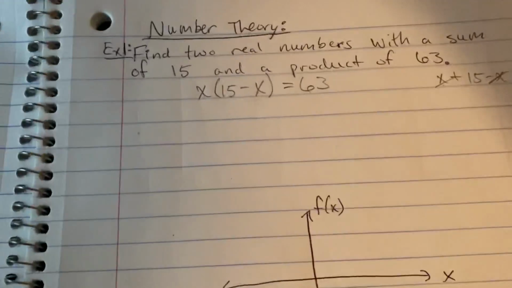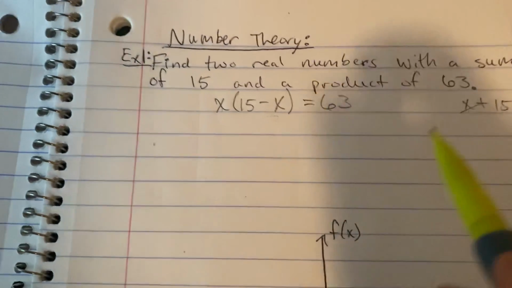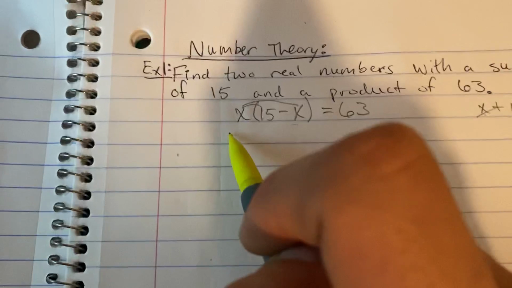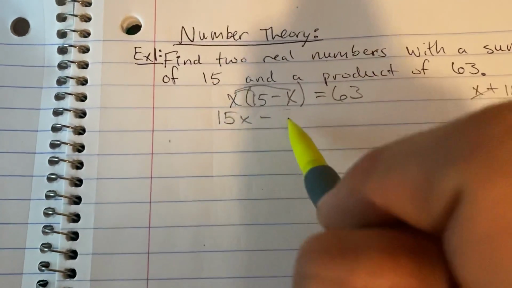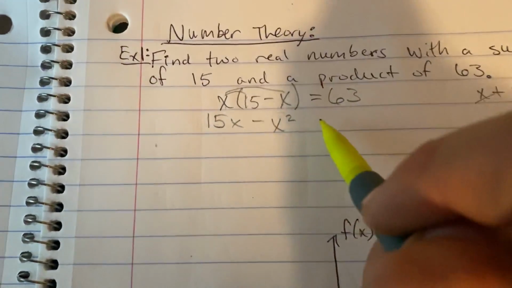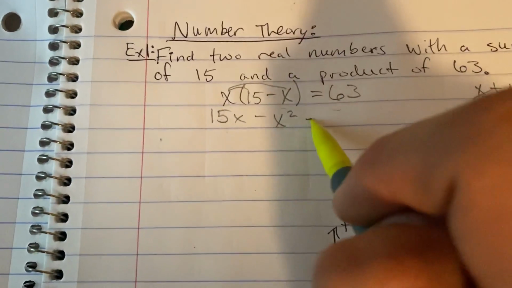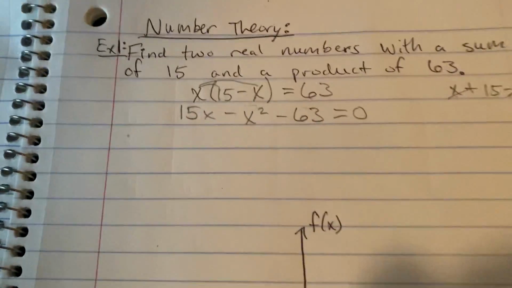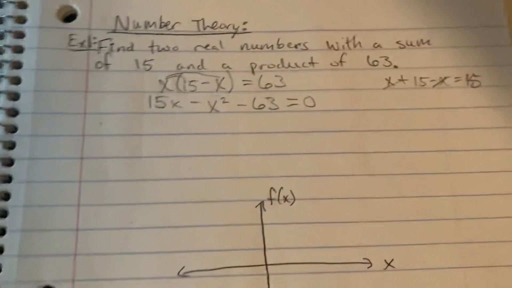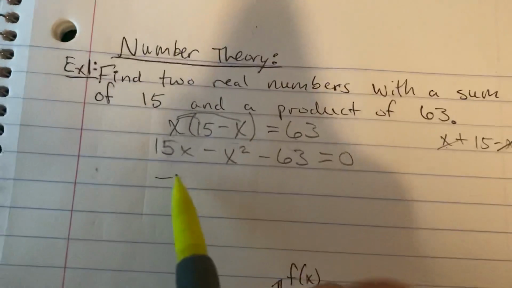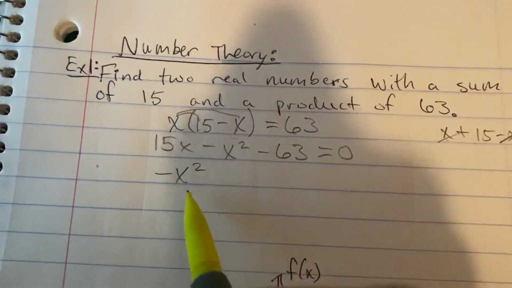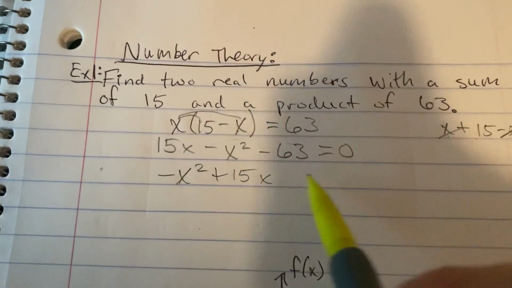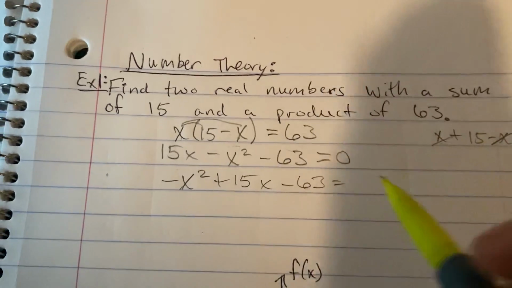So what we want to do now is get this into standard form. So we'll distribute the x. So we have 15x minus x squared. And we're going to subtract that 63 over. So we have minus 63 equals 0. Now, if we want to write it in standard form, we're just going to move this to the front. Negative x squared plus 15x minus 63 equals 0.